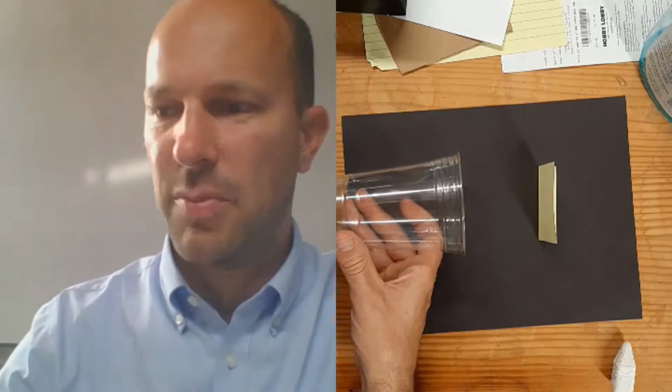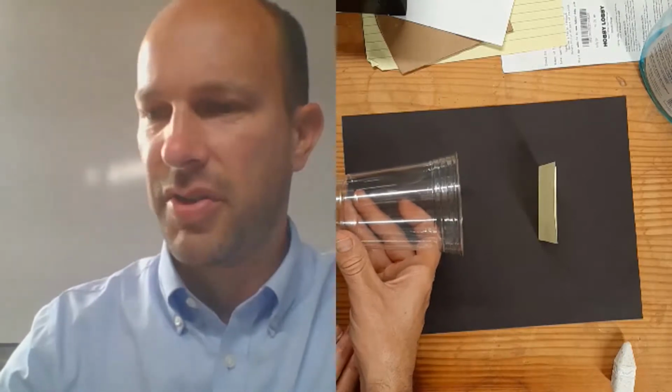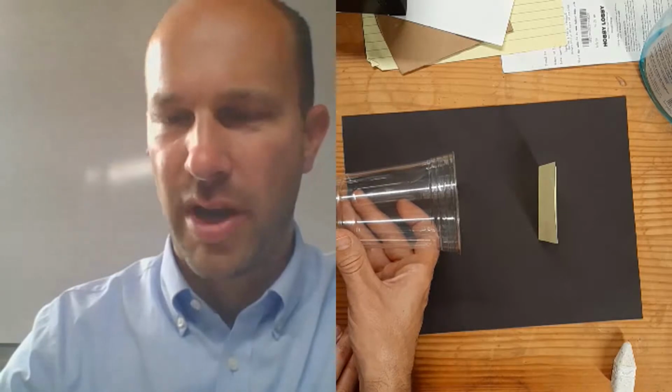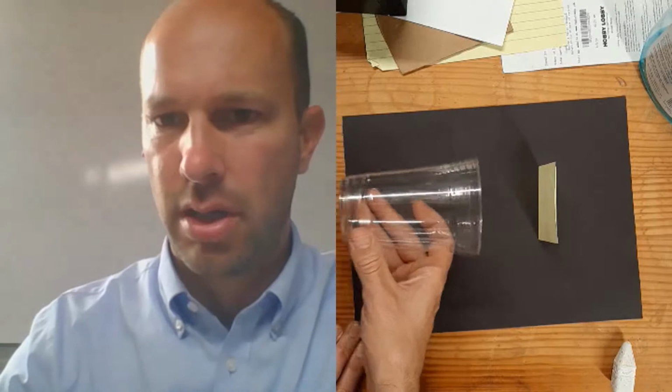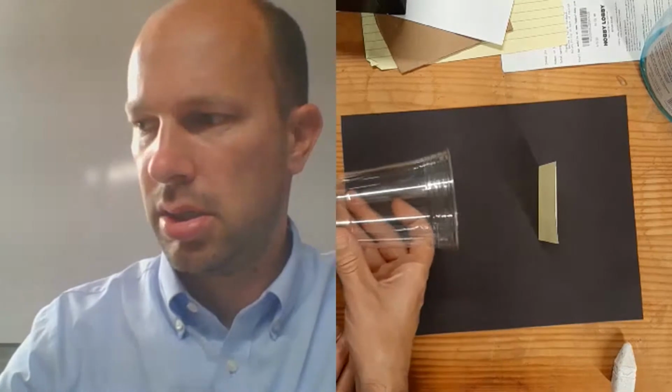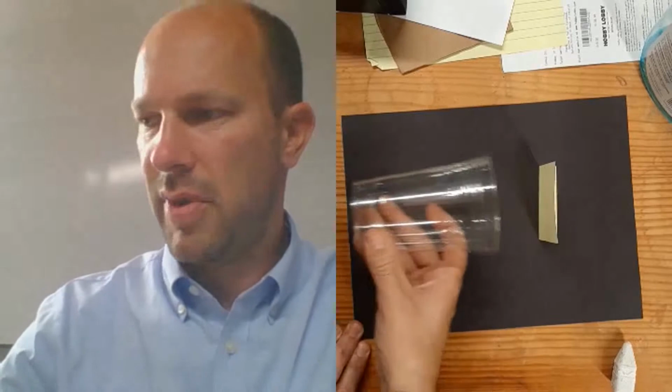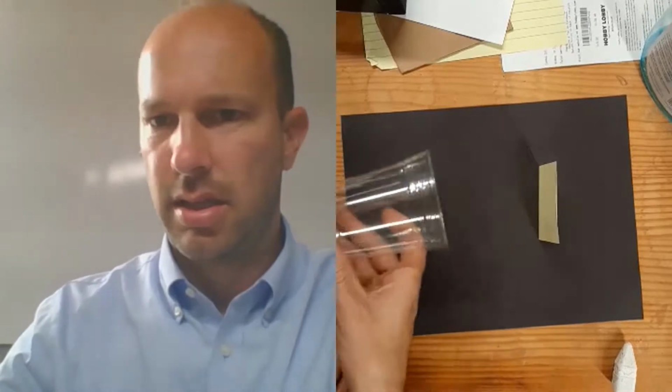And what the speaker does is it moves back and forward. So I'm going to do that with my hand. And I want you to pay attention to what happens to the paper when I move my hand back and forward. Ready? I'm going to move it forward. And if I do it enough, you might be able to see that the paper moves. Try doing it from the other side.